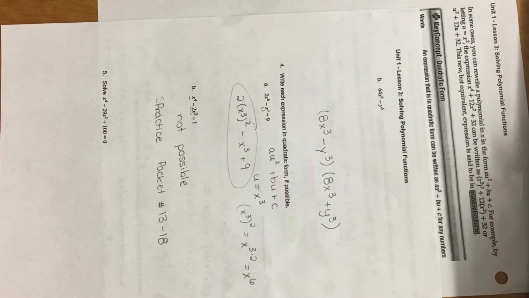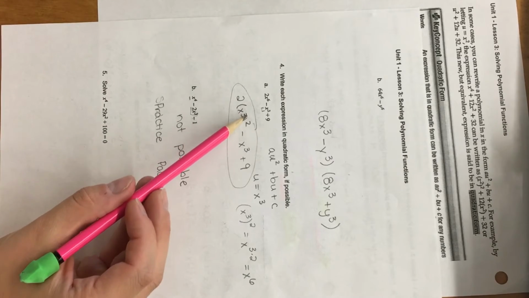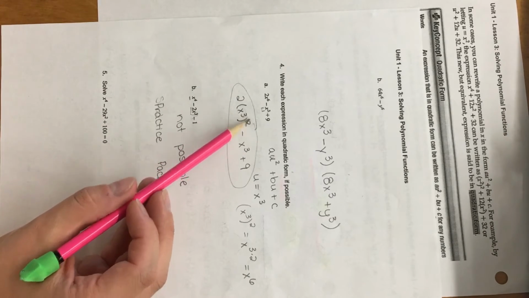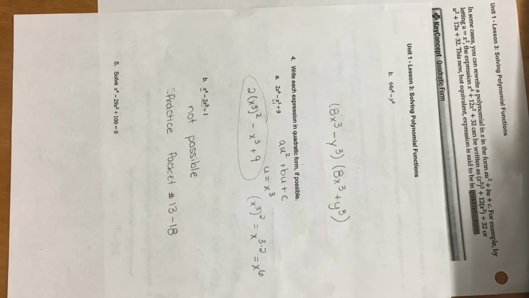You want to make sure that they are factorable using that quadratic form. So just turning that first exponent into another exponent with a square. So what mathematically makes sense, but a couple of them might not be possible.